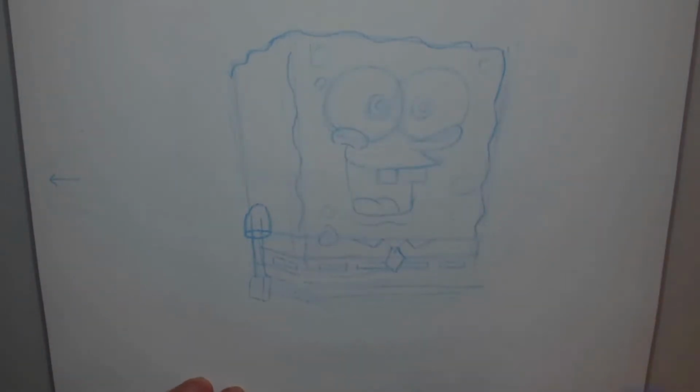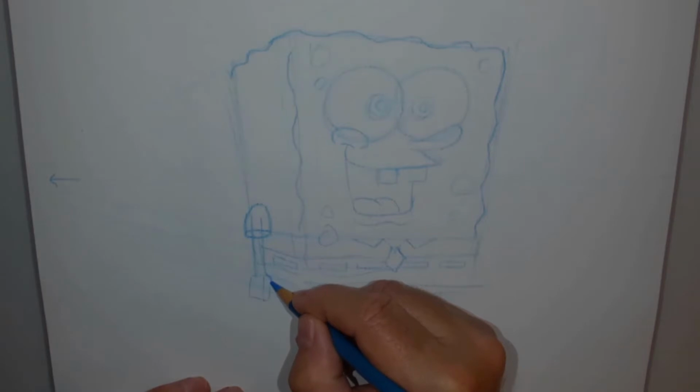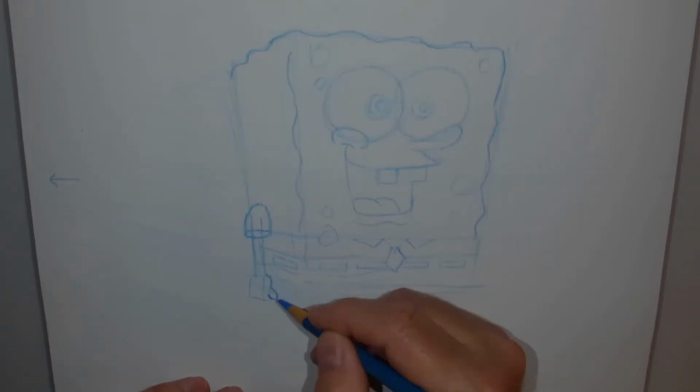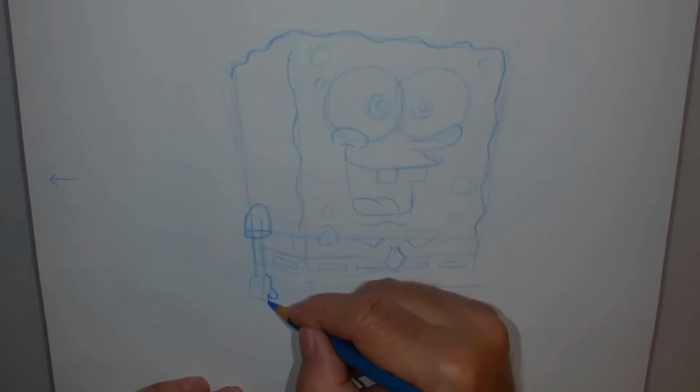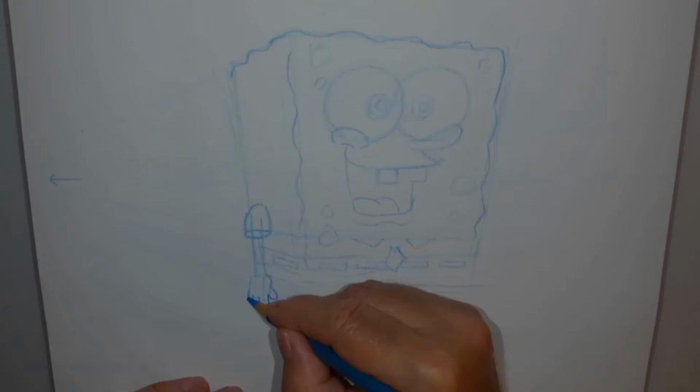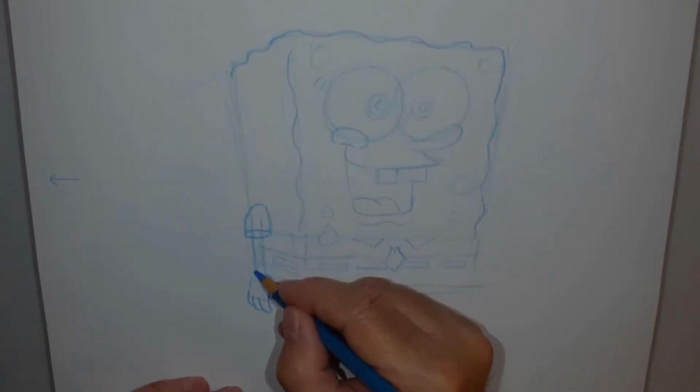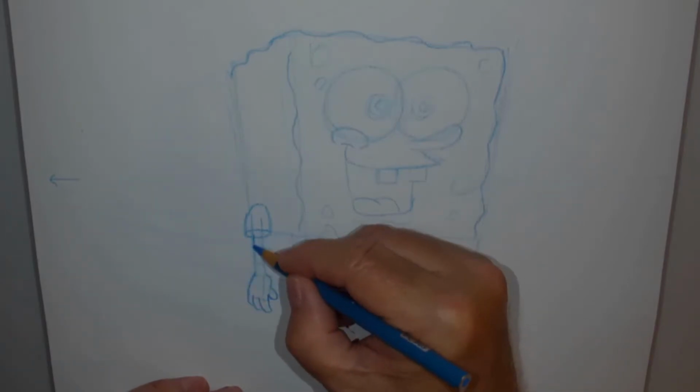It's a cube sort of shape. So we've got the palm, and then we've got this thumb coming out, and then we've got the curve of fingers. And then that comes out and connects.